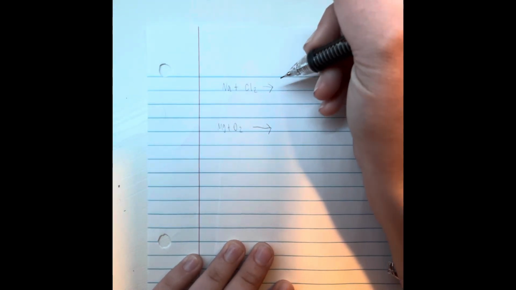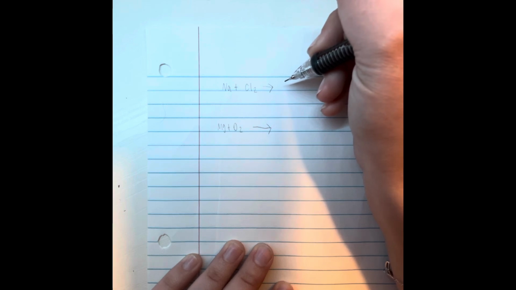Anyways, we have the chem quiz coming up, so let's go ahead and review some predicting products. First, we're looking at some synthesis problems. So we have Na plus Cl2.